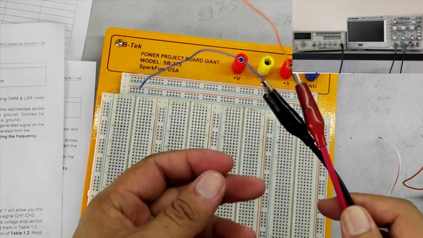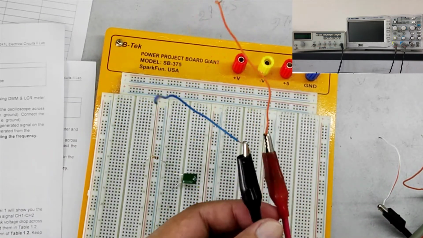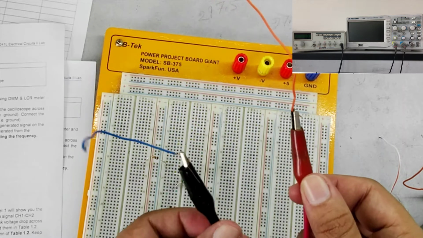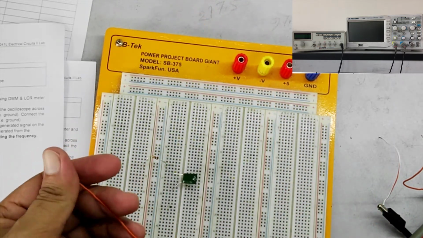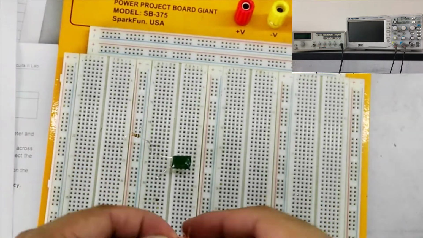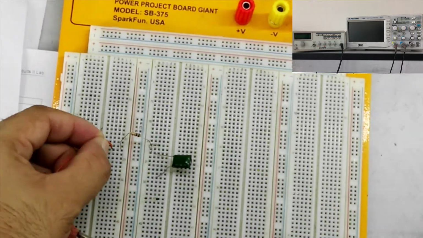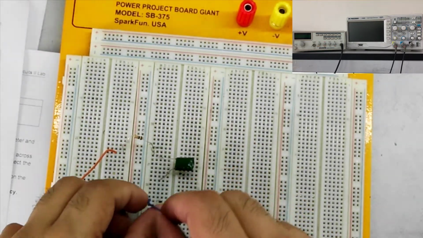I have attached wires to the clips of the function generator. This is the red wire and this is the black wire. I'll attach the red wire to node A, where the resistance leg sits, and the black wire to the capacitor's node.